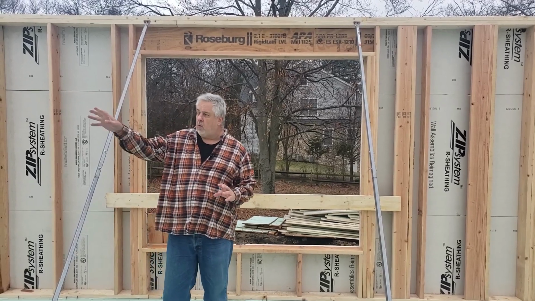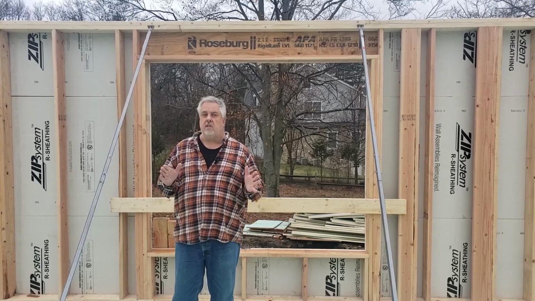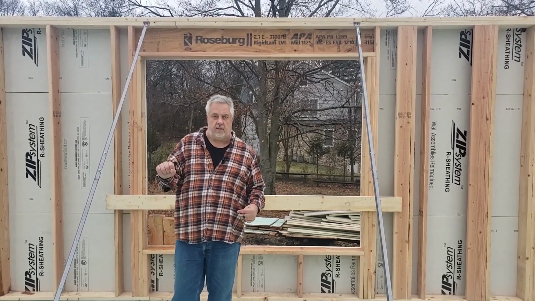Let's take a quick walk. We're going to go over here. We're going to look at a couple more window openings that have slight variations from this one, and then we'll head back to the studio. But let's go check out these other 2 windows.